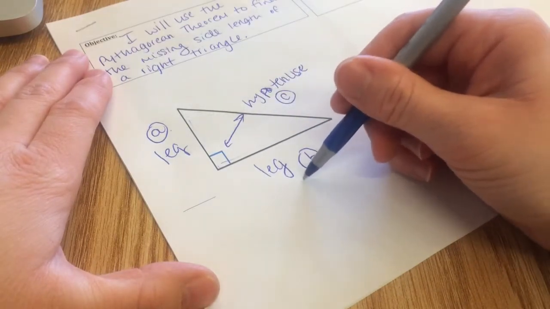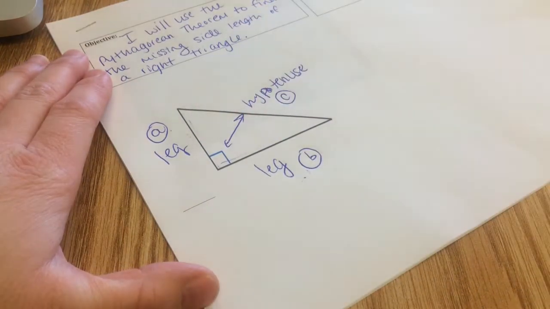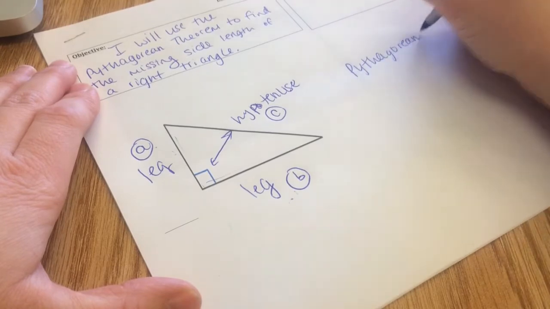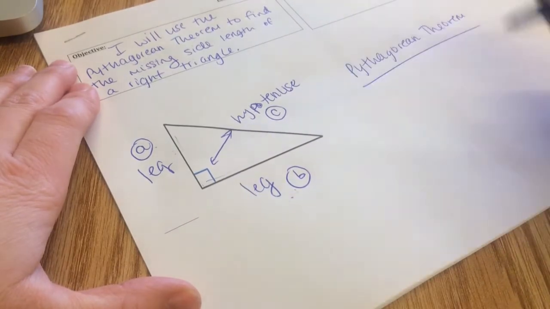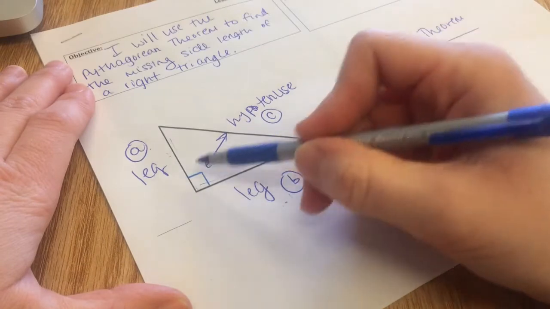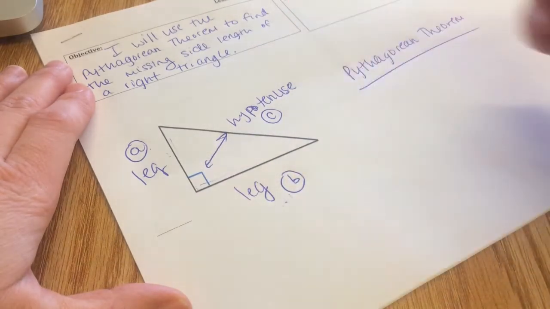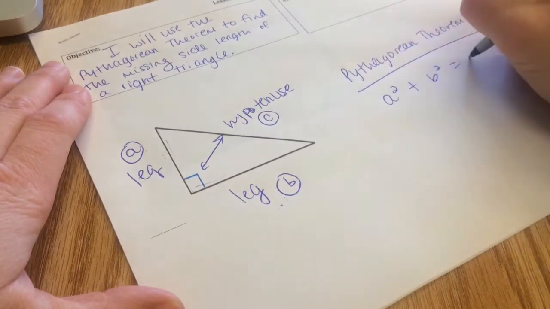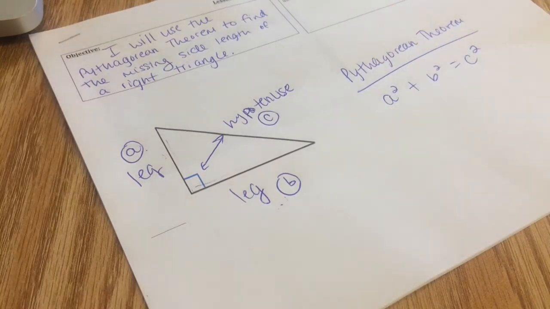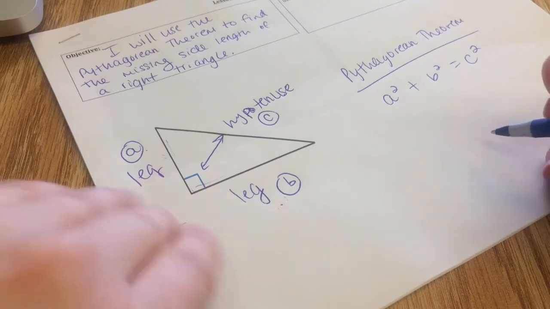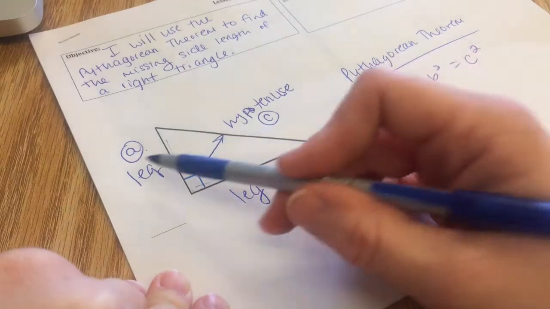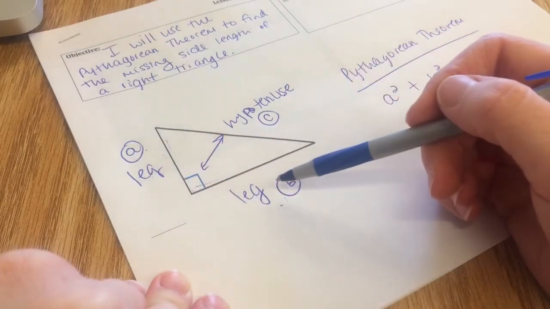If you labeled this leg A and this leg B, that's fine, as long as your hypotenuse is C. The Pythagorean theorem, which we can apply whenever we have a right triangle and we're talking about the lengths of its sides, is a squared plus b squared equals c squared. Today, we are going to be applying the Pythagorean theorem when we're missing one of the legs.